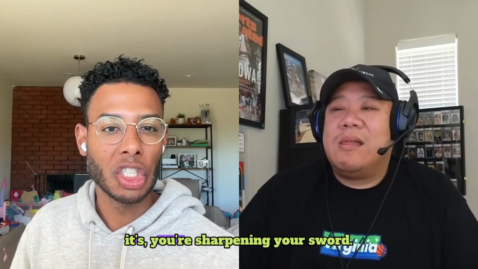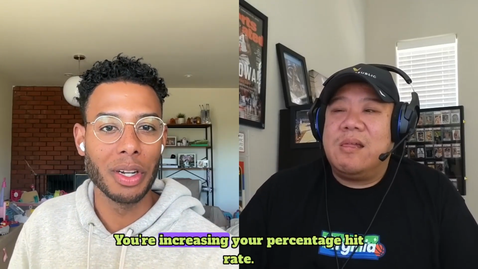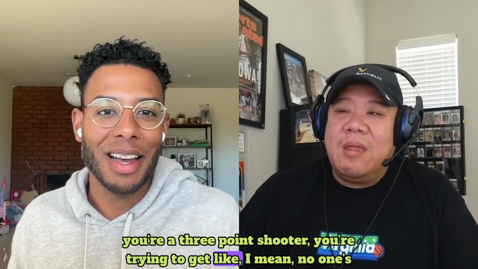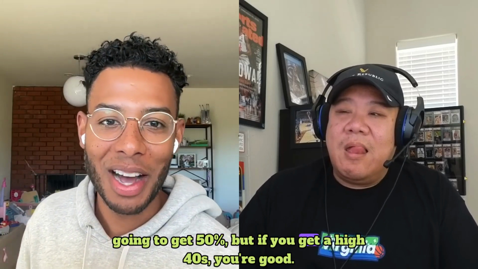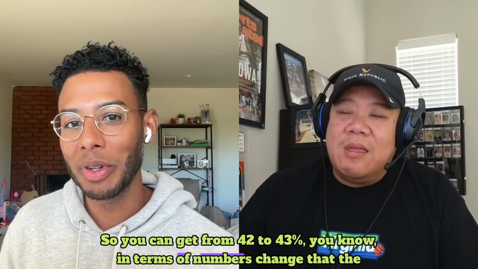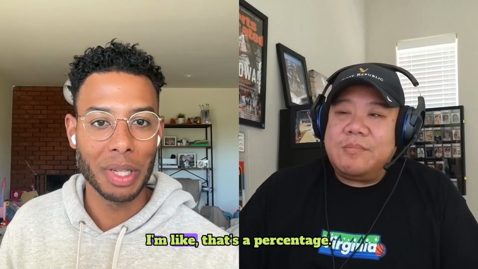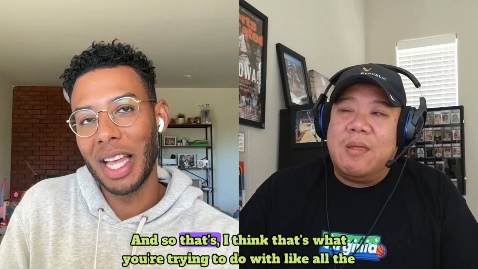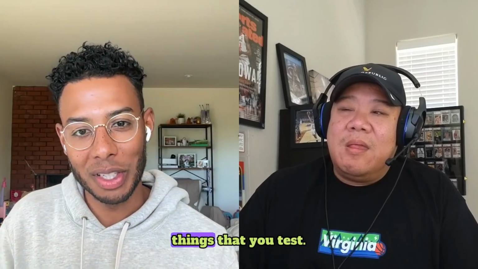So you're sharpening your sword. You're increasing your percentage hit rate, right? If you're a 3-point shooter, no one's going to get 50%, but if you get in the high 40s, you're good. So if you can get from 42 to 43%, the number doesn't change that much, but that's a great percentage change, right? And I think that's what you're trying to do with all the things that you test.